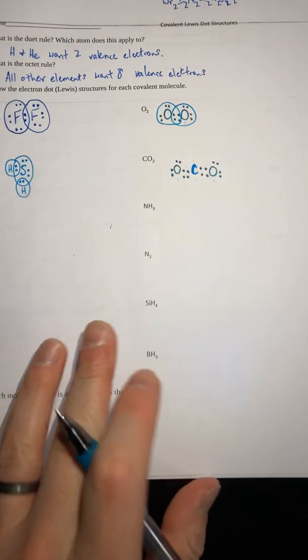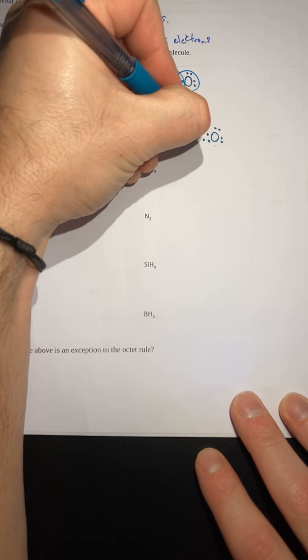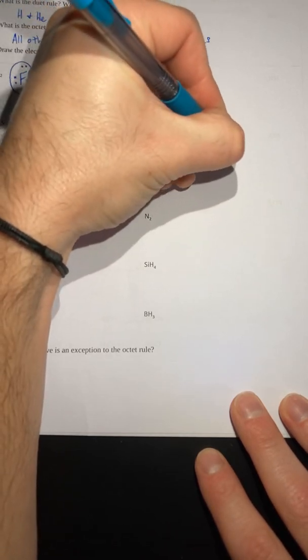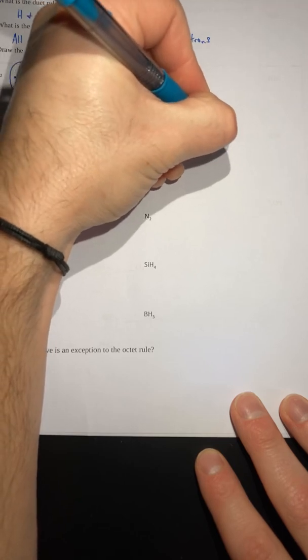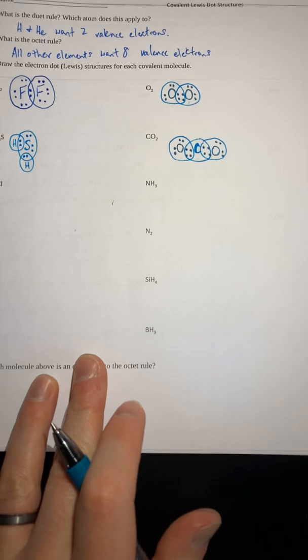And it ends up looking like that. Okay? If you want to draw your circles, you can draw your circles. And there you go. Everything gets 8.